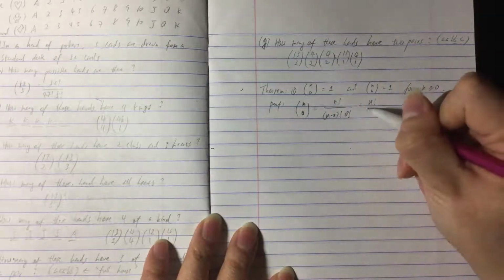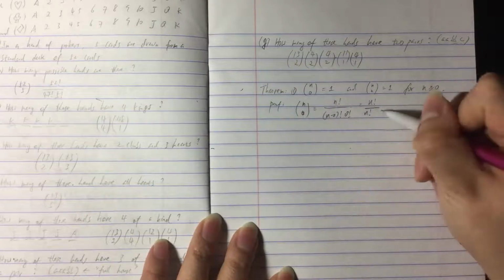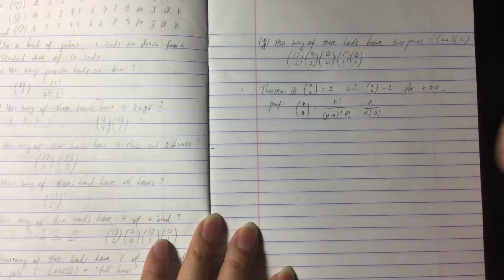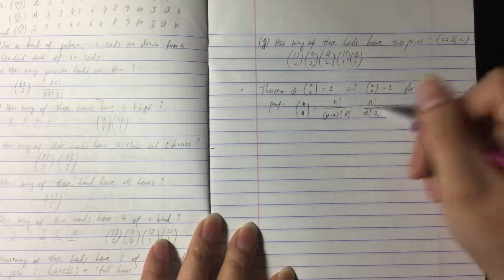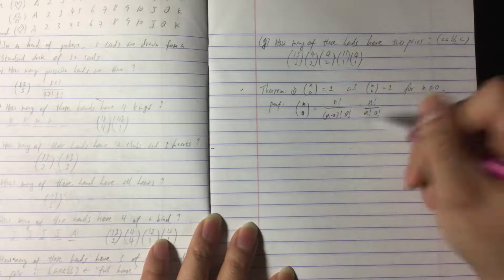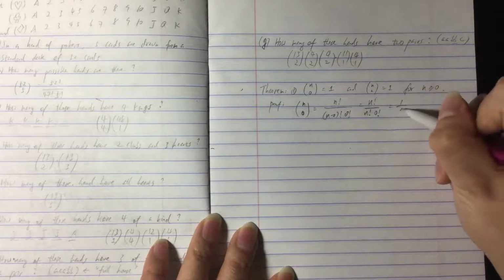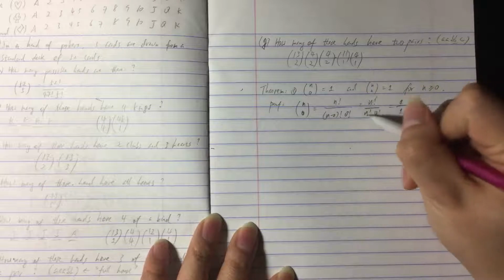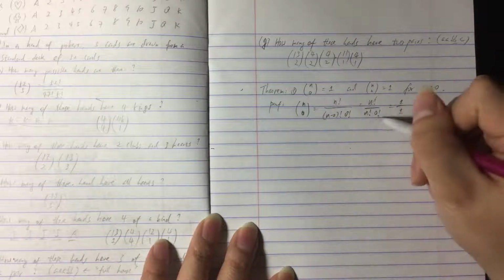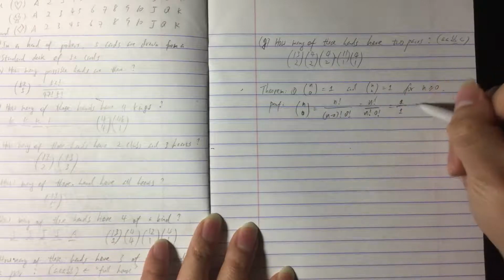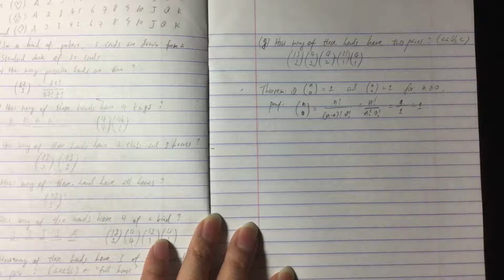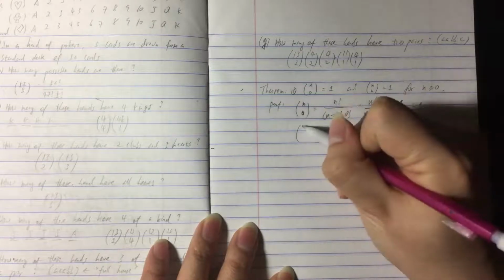N minus 0 factorial is N factorial. N factorial and N factorial get cancelled. 0 factorial is 1. 1 over 1 is 1. And the other one is the same.